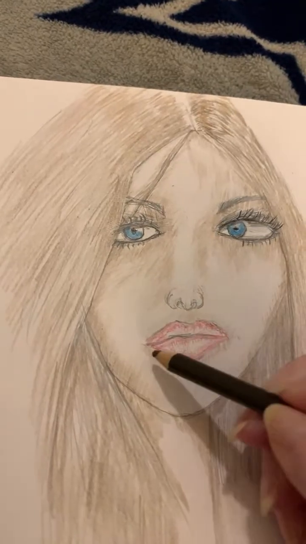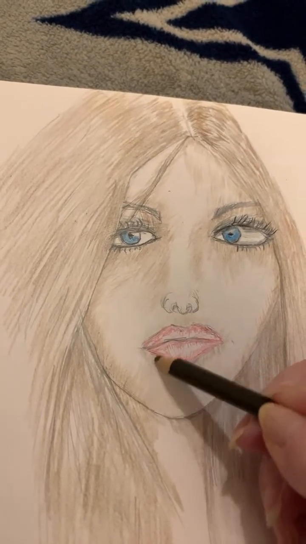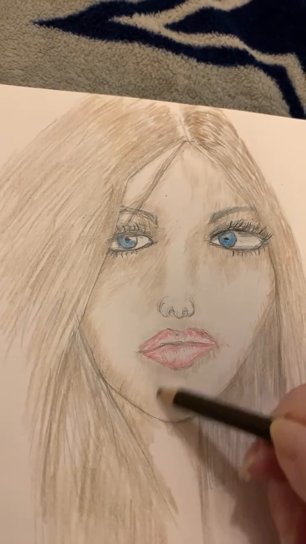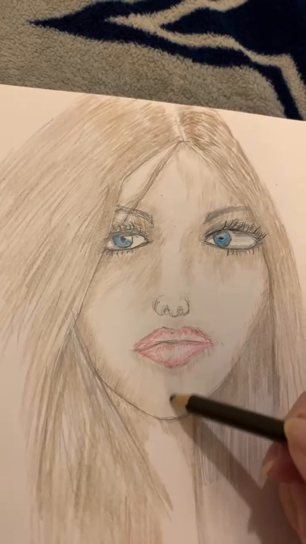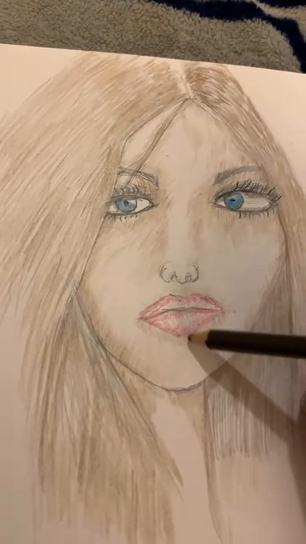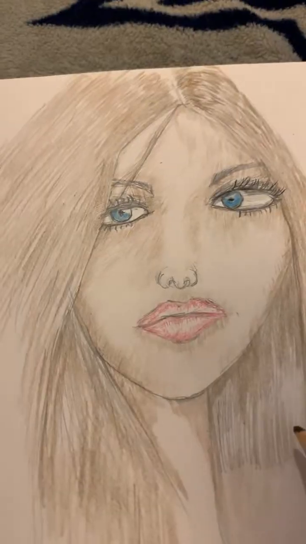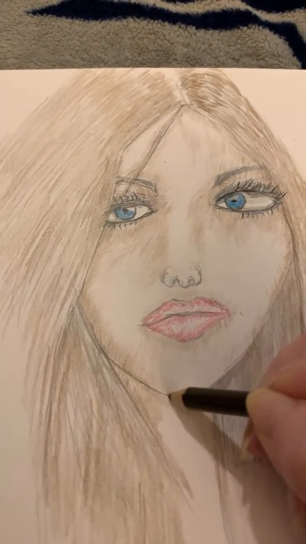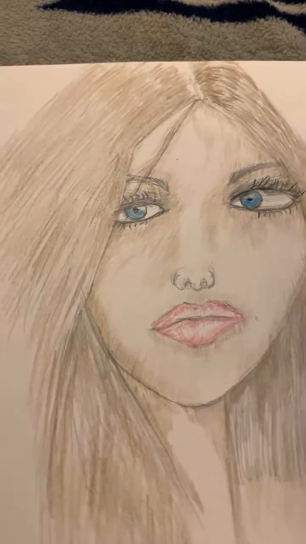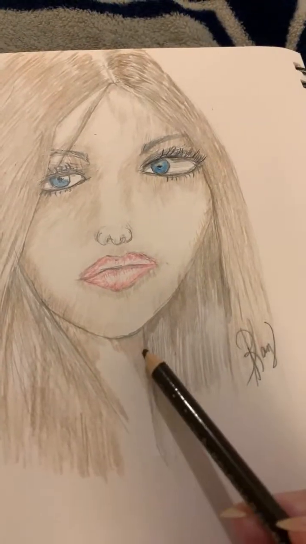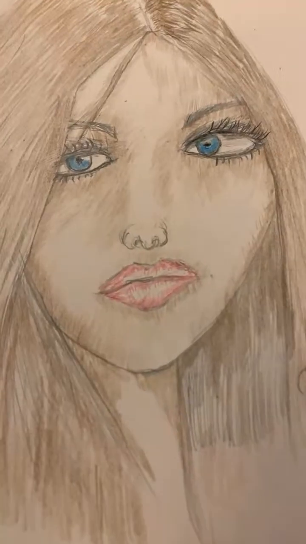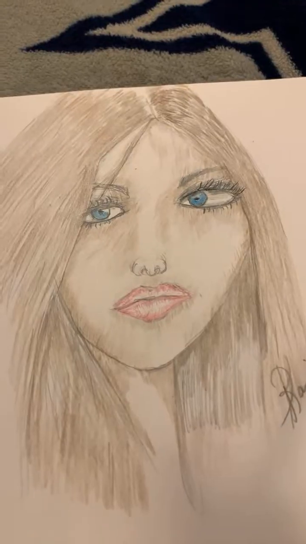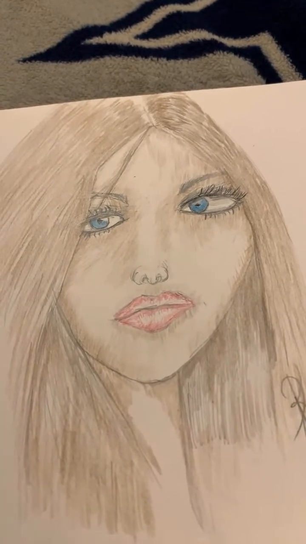Very lightly, and it's amazing how it blends sometimes. You know, just like this shadow right here. It looks better when you back off from it. Yeah.